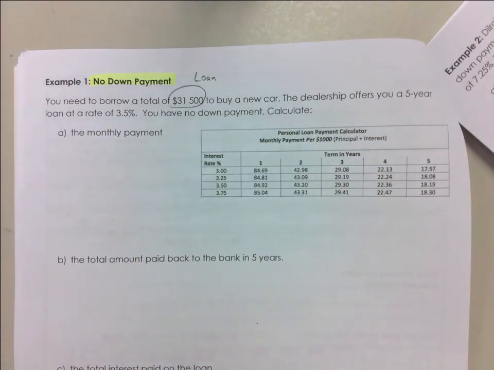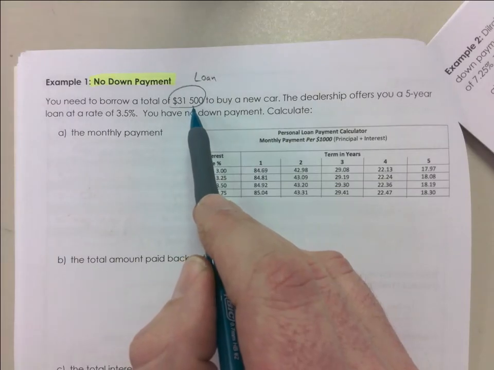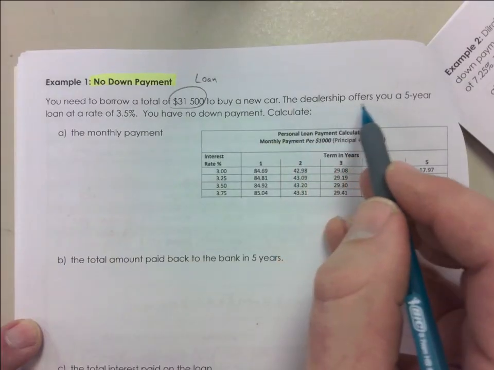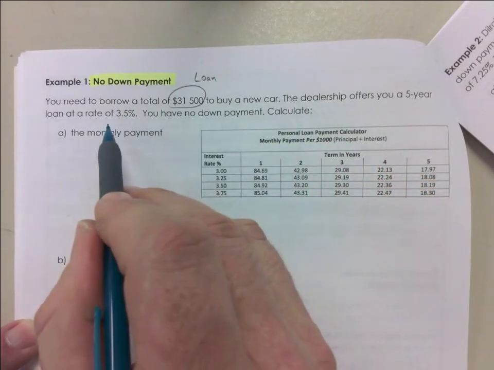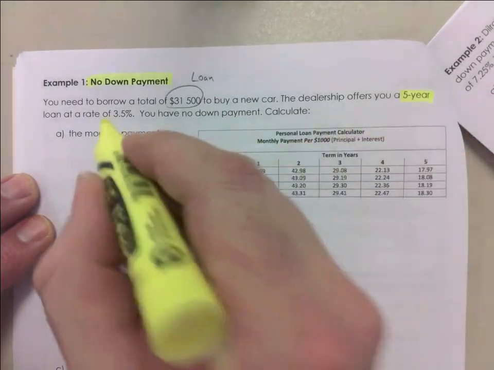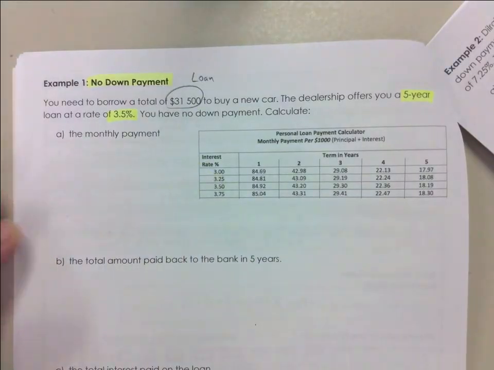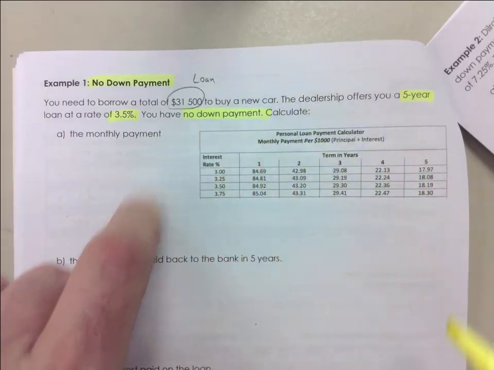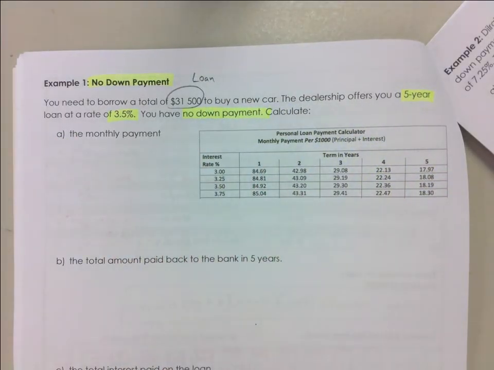The question says outright that's how much you need to borrow to buy a new car. The dealership offers a 5-year loan at an interest rate of 3.5%. It's probably worth highlighting. You have no down payment. Calculate the monthly payment.